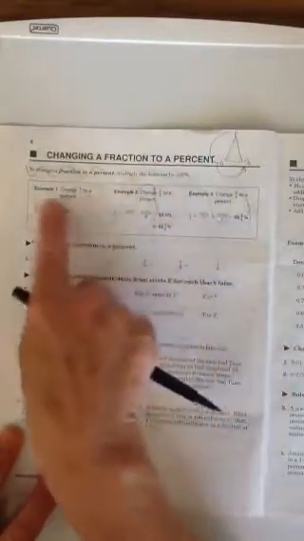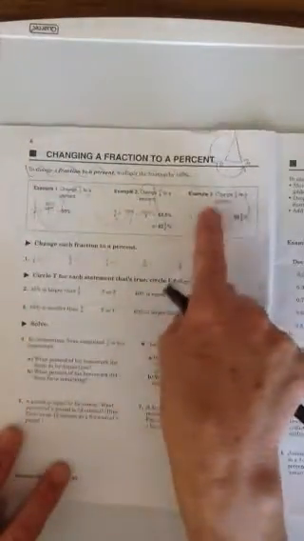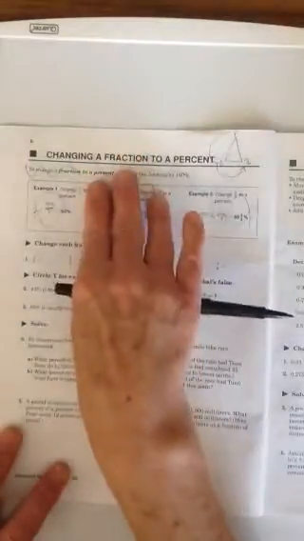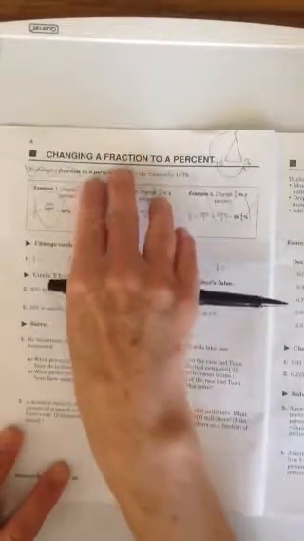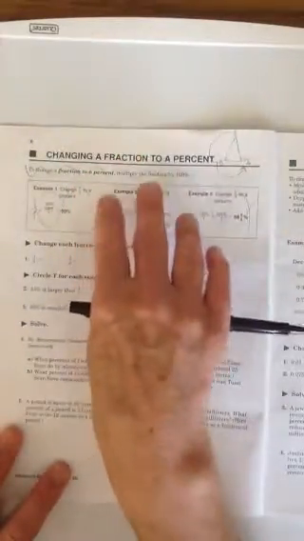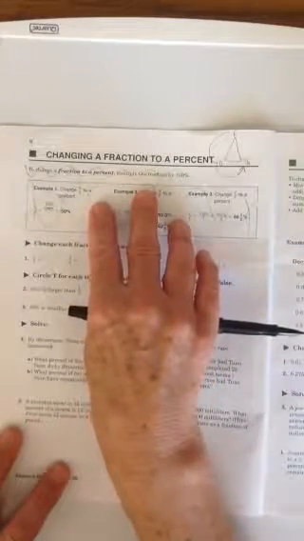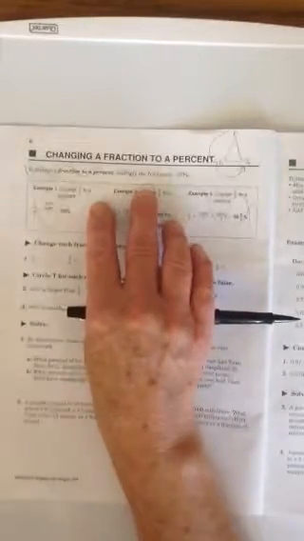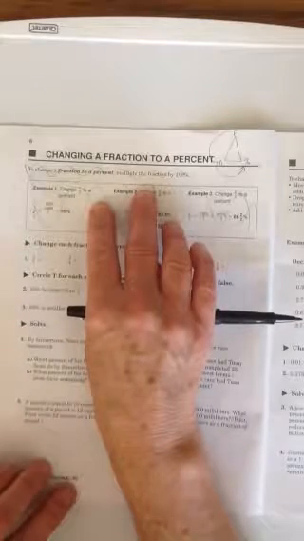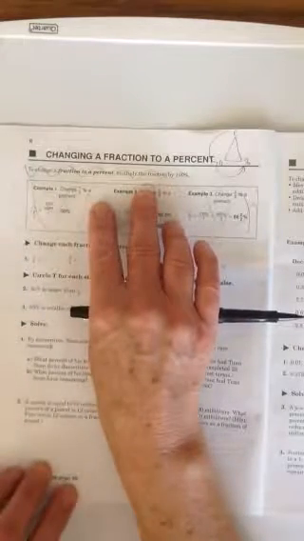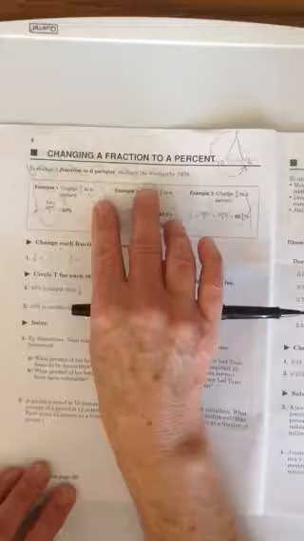Notice that I have scribbled out the instructional material and the example. I do not like the way that this move from changing a fraction to a percent is explained in the percent booklet. So don't pay attention to it. Don't even read it. It's not helpful, and I think that the method that I'm showing you how to use works much better and is more easily understood and remembered.